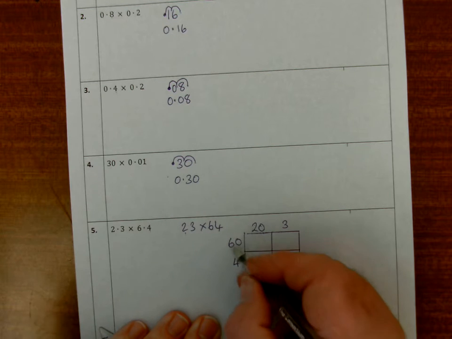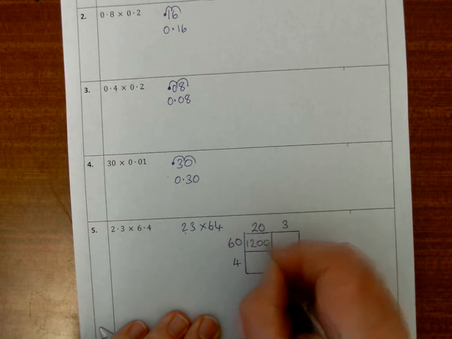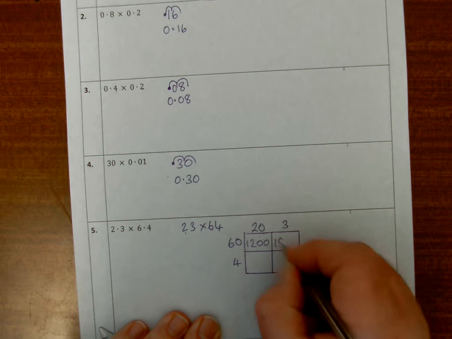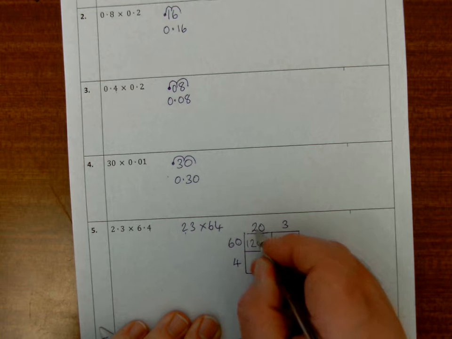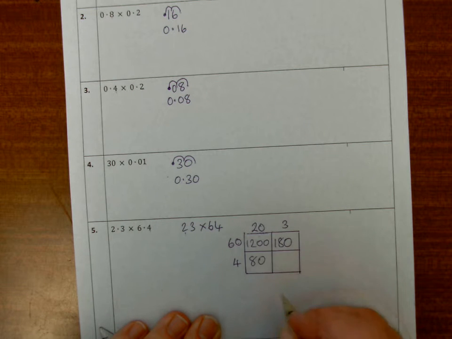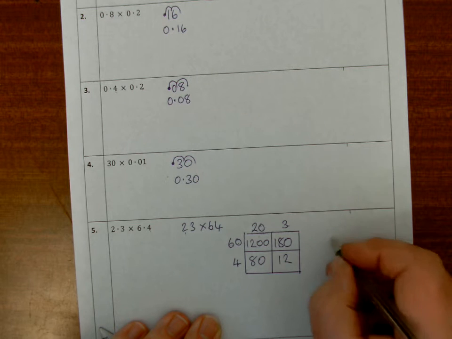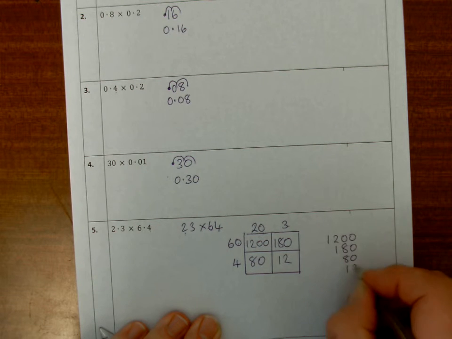So multiplying these out, 6 twos are 12, and then there's 2 noughts, so it's 12 and 2 noughts. 3 sixes are 18. Add a naught. 4 twos are 8. Together with a naught, that's 80, and then 4 threes are 12. So I add these up: 1200, 180, 80, and 12.